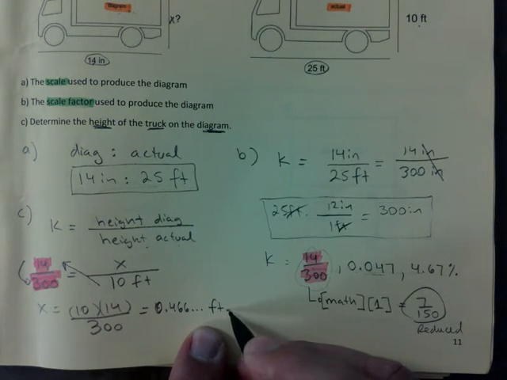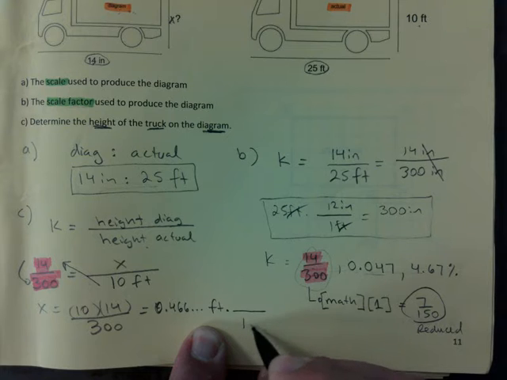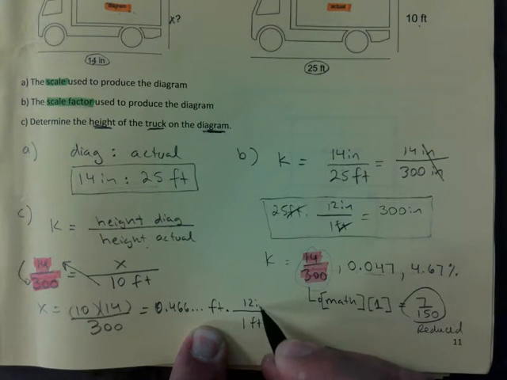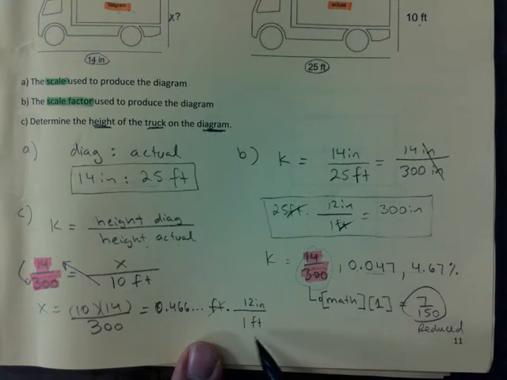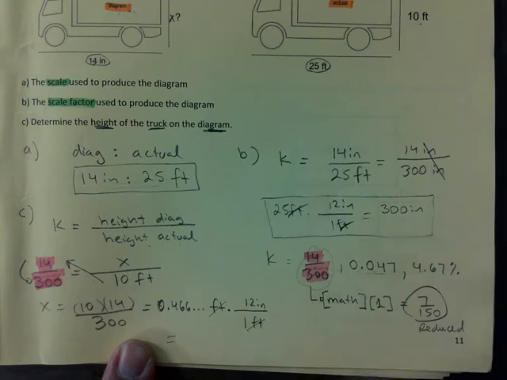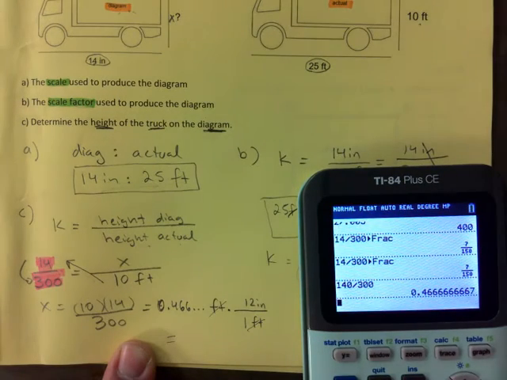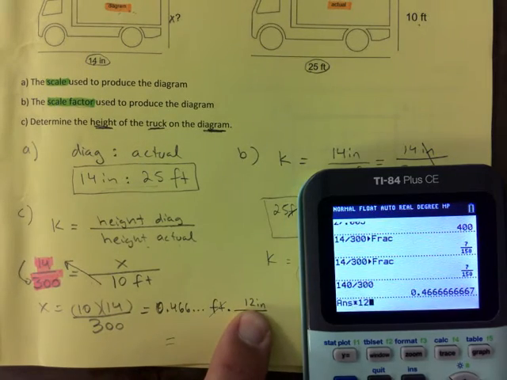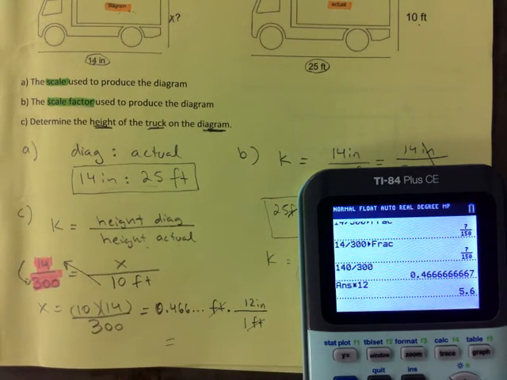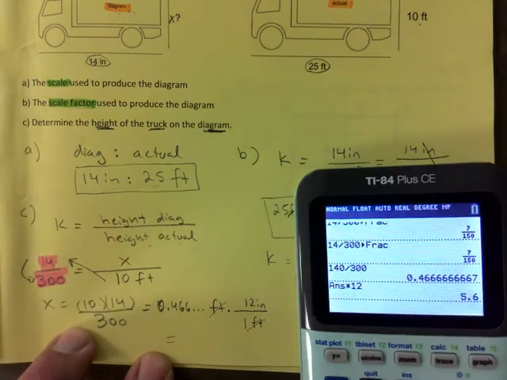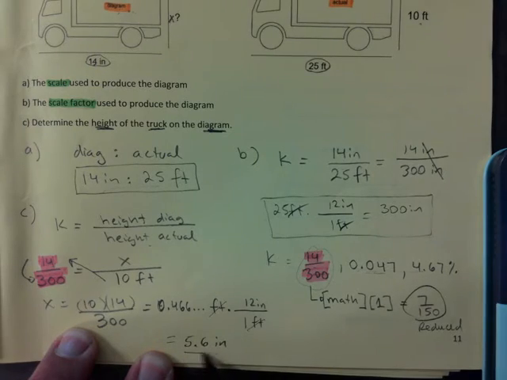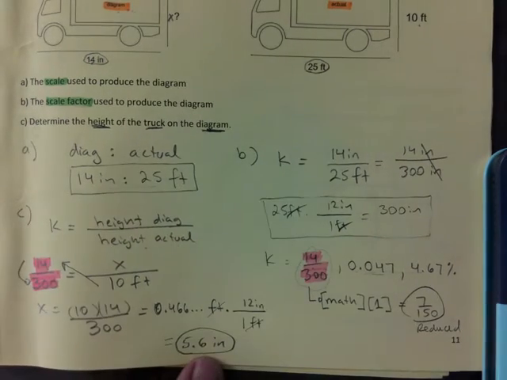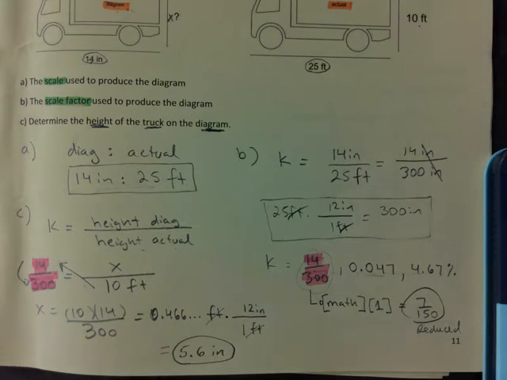And hey, didn't we learn how to convert? Yes, we did. So I'm going to quickly, before I clear this on my screen, do a conversion here and then state my final answer in inches. So you keep that there. I basically just multiply this answer by 12 and I get 5.6. That's better. 5.6 inches is my answer. That is the height of the diagram.